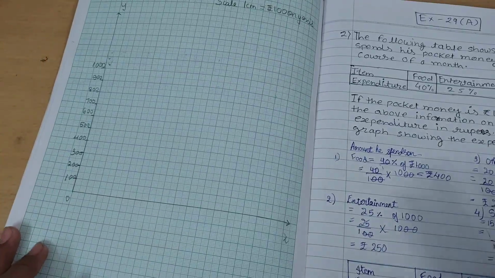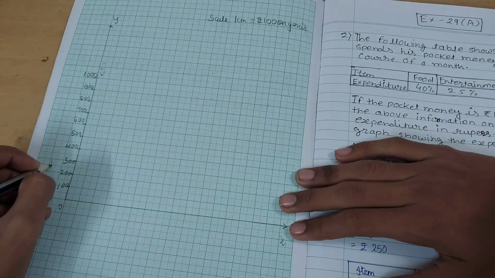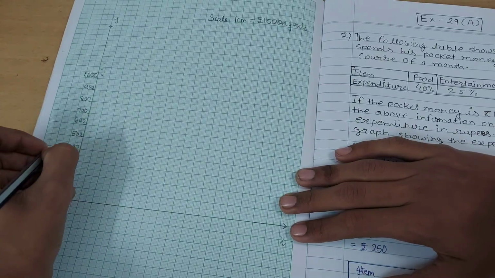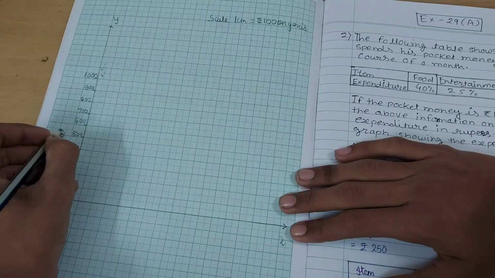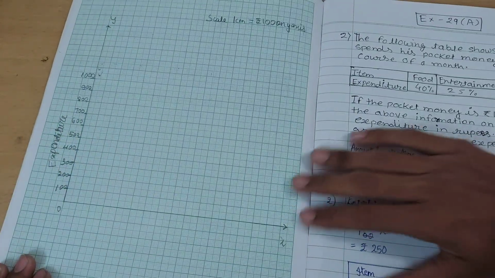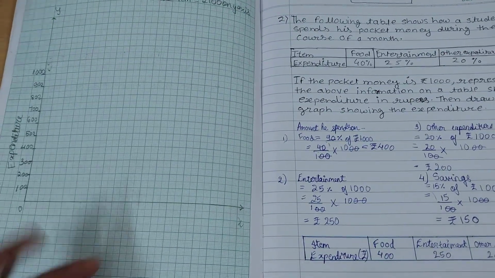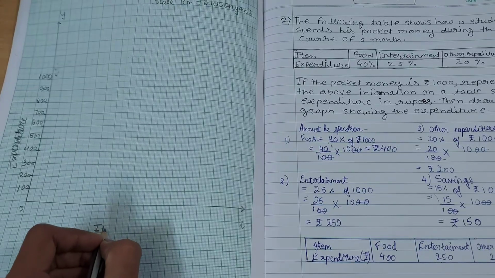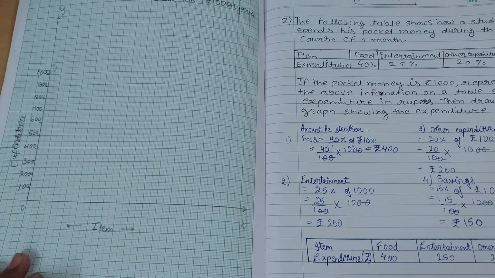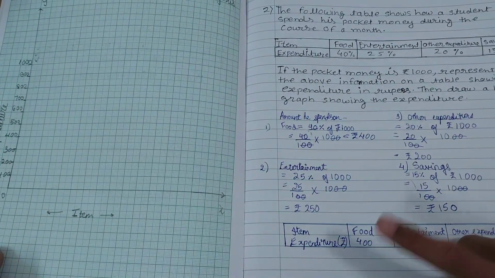Okay, so first of all, let's write down what's on the y-axis. On the y-axis you have our expenditure. Fine, okay, right. And then on the x-axis we will be having the item name. Fine, okay, whatever item it is that we are representing. Okay, so you'll be having what? First item, that is food. You can see the expenditure is rupees 400.